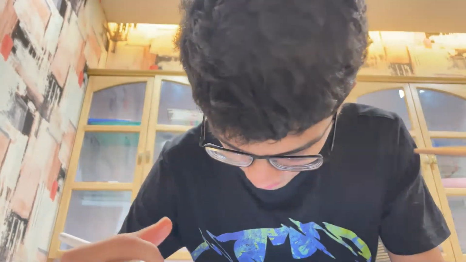Lateral condyle of femur, medial condyle from the lateral view. Fine. This is tibia. This is head and styloid process of fibula. Superimposed shadow.